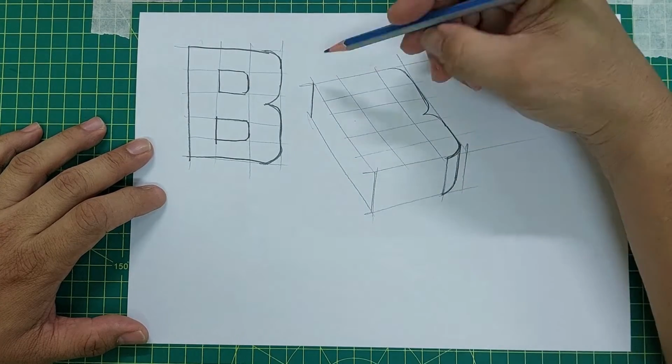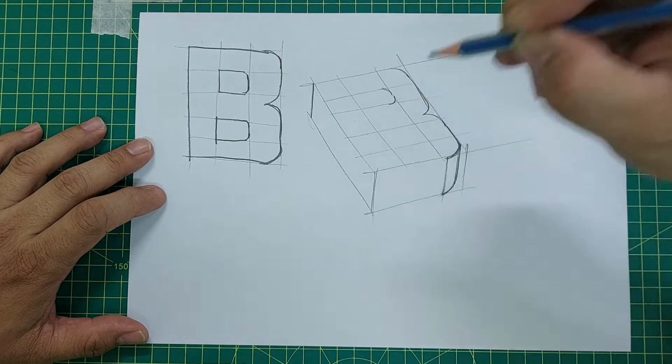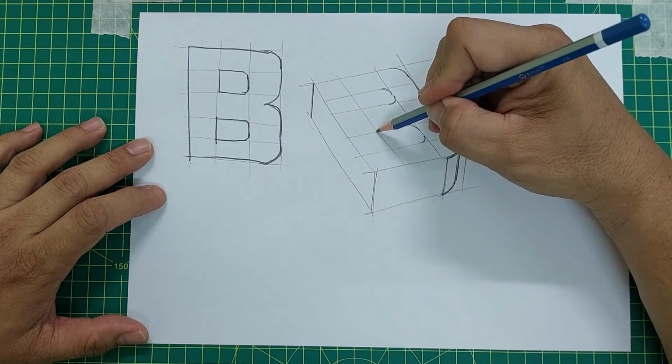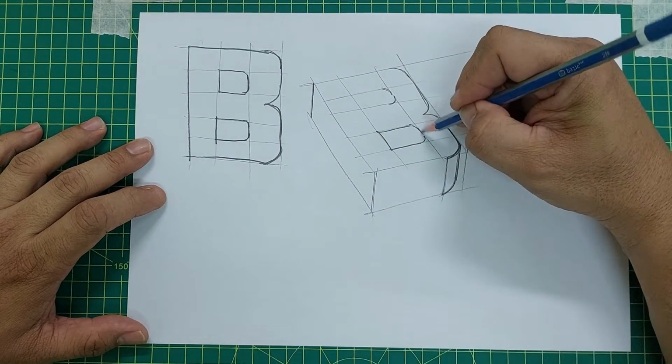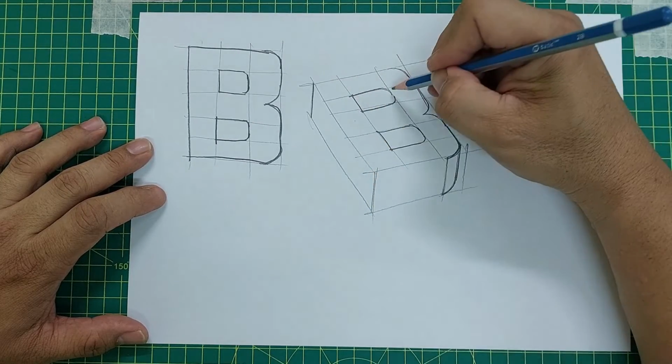Then, what about inside here? I see a small curve, a small curve. Then I join, close up, join, close up.